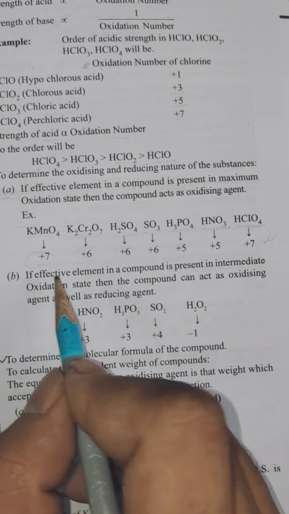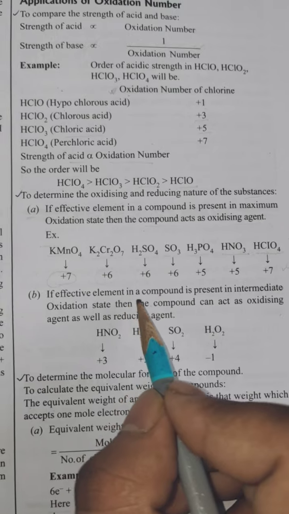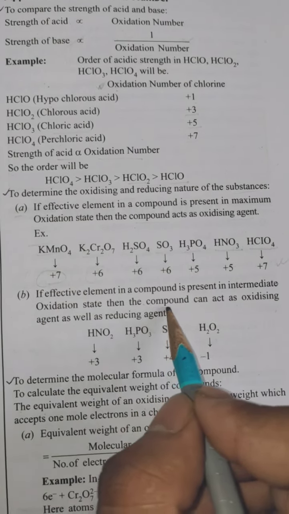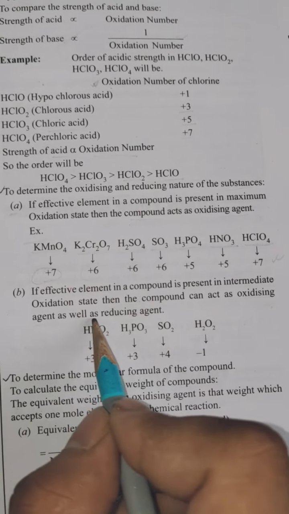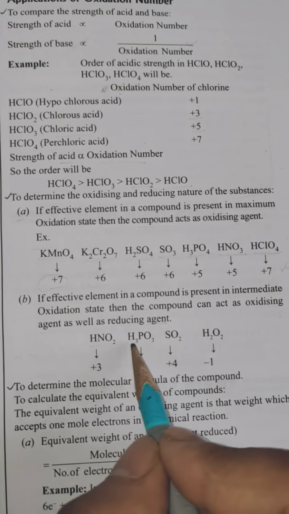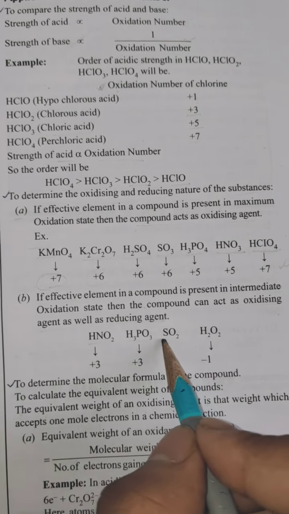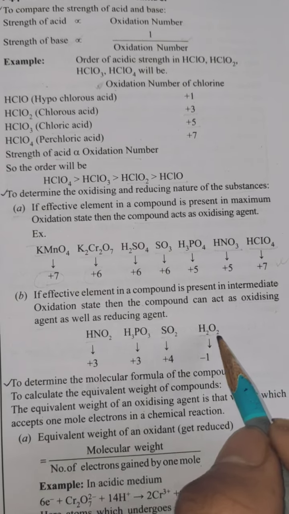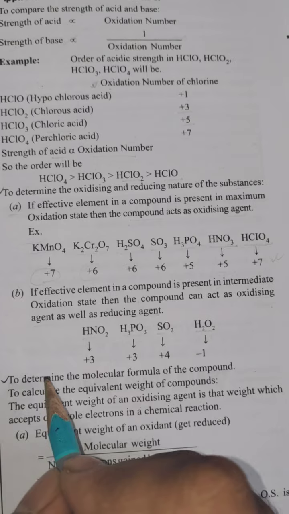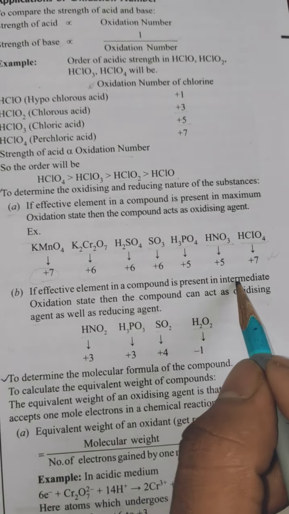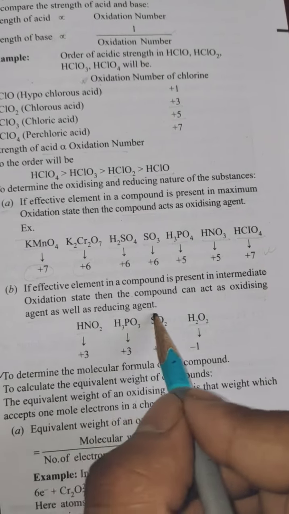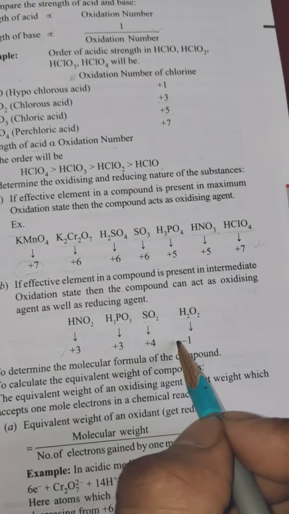If the element in a compound is present in intermediate oxidation state, then the compound can act as an oxidizing agent as well as a reducing agent. Examples: HNO2, H3PO3, SO2 and H2O2. If the element in the compound is present in intermediate state, then the compound can act as oxidizing as well as reducing.